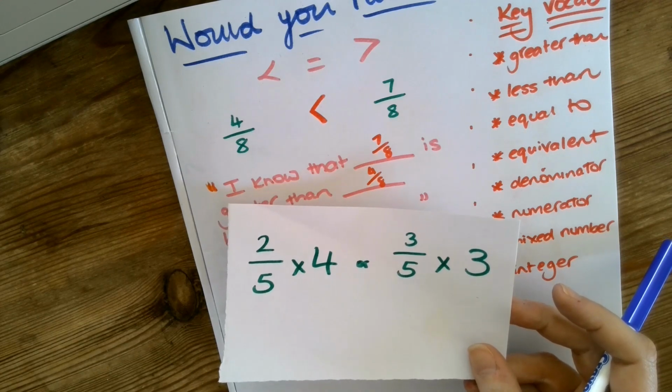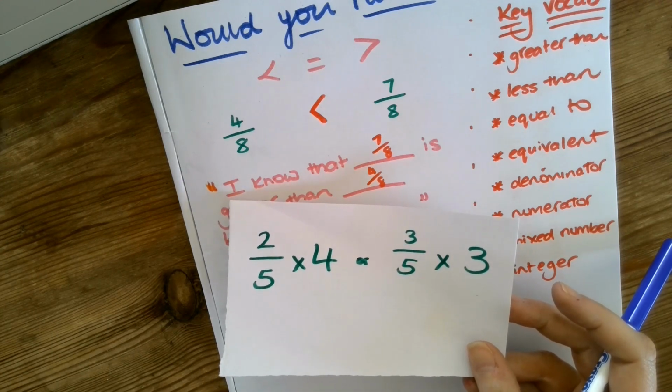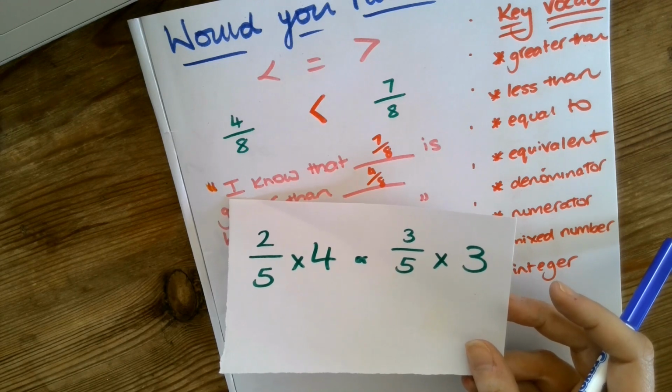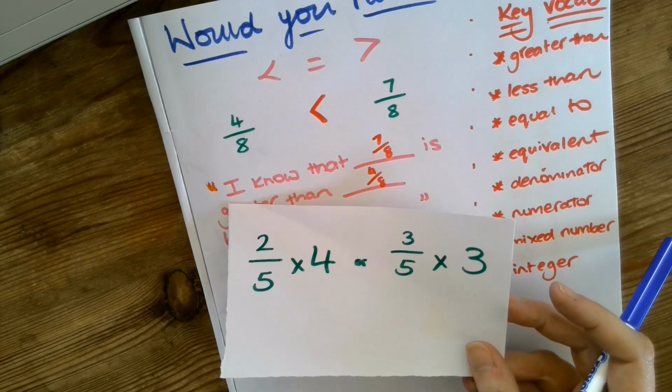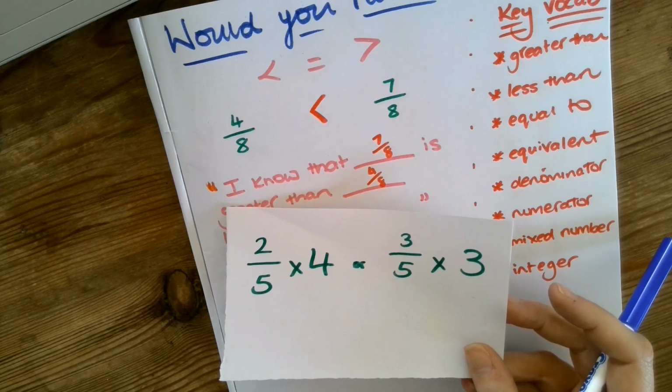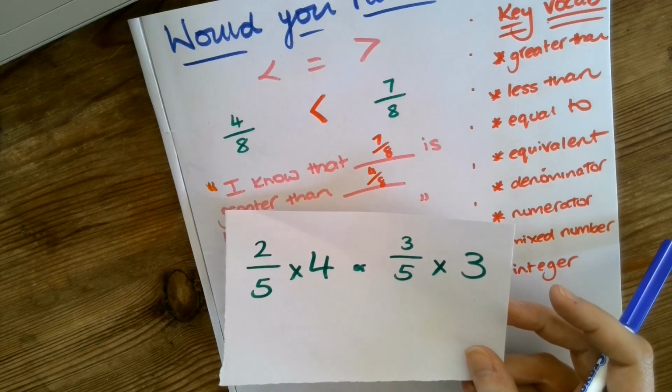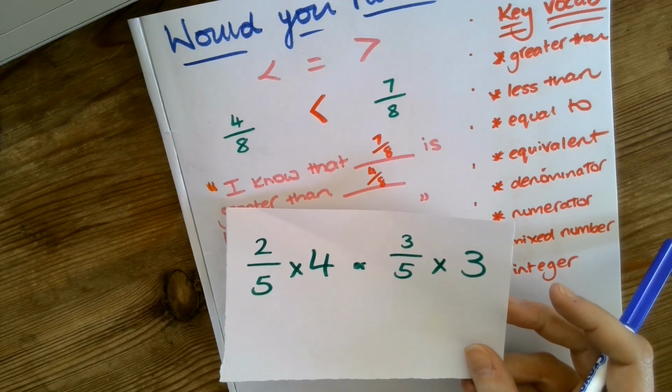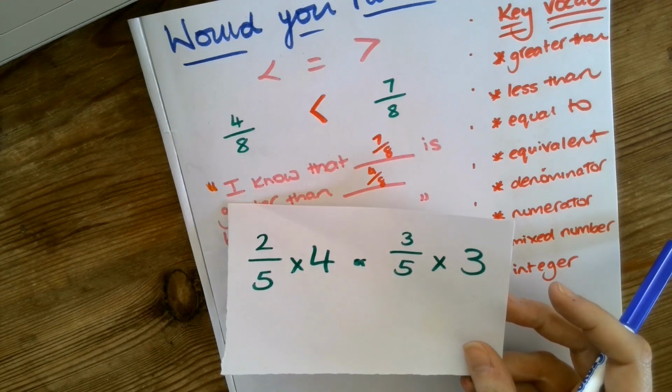Our first question is 2/5 times 4 smaller than, equal to, or bigger than 3/5 times 3? So I want you to imagine you're back in that chocolate shop or you're back in that pizza shop and you are being asked, how much would you rather have? Which one is the largest amount? So we are going to do what we have been doing all this week, and we're going to multiply fractions by integers. But this time we are going to compare two different amounts by using our comparative symbols.